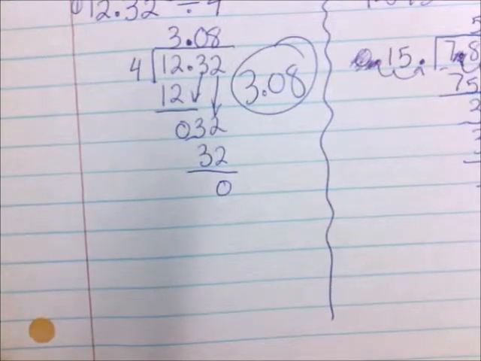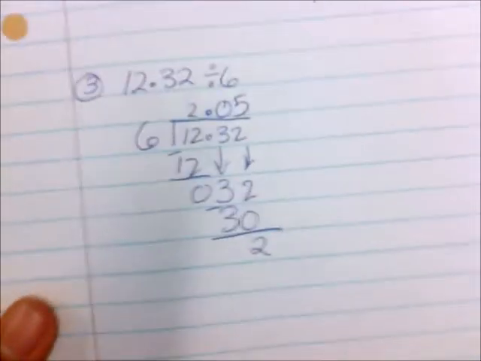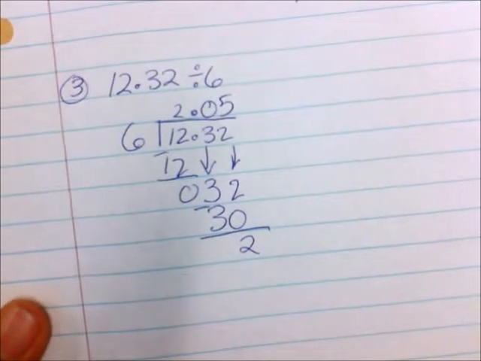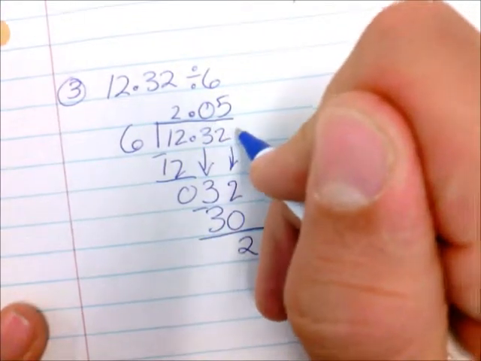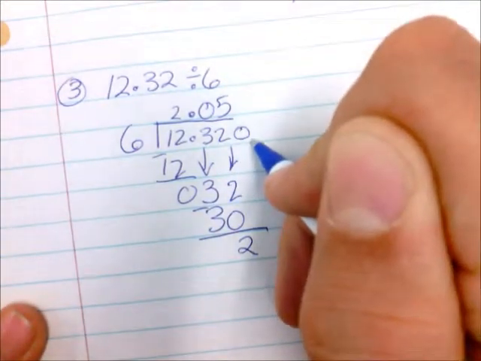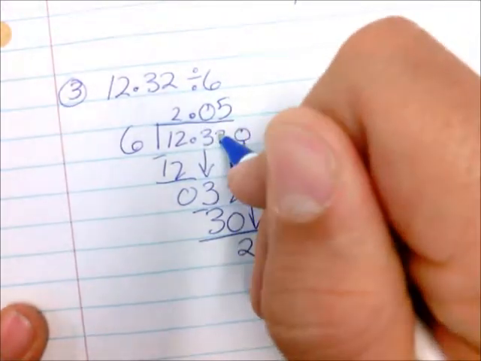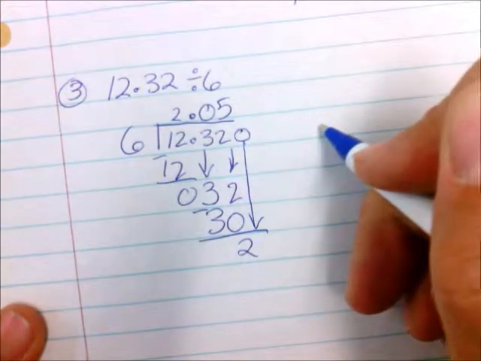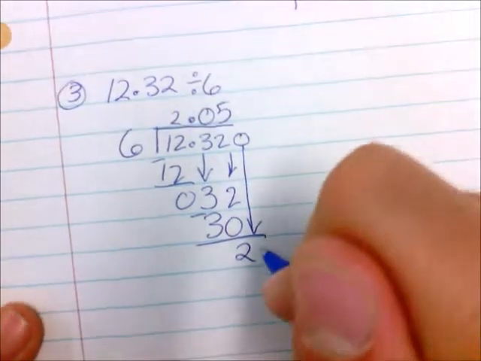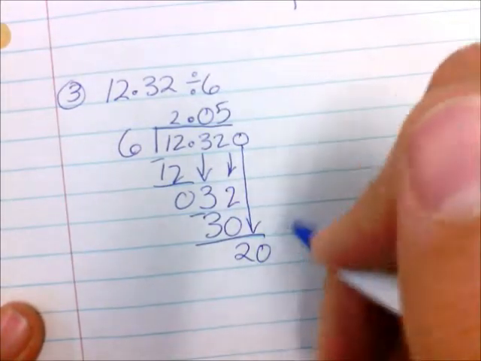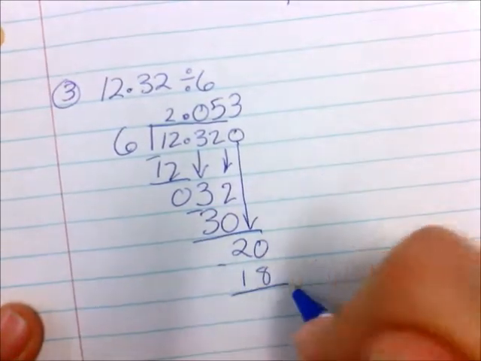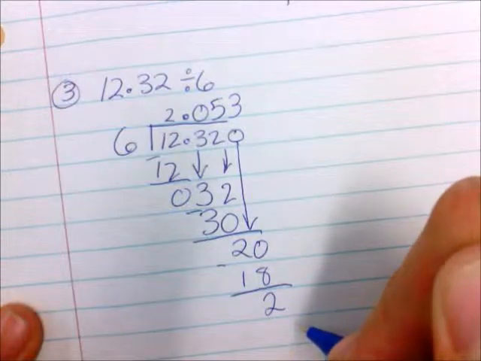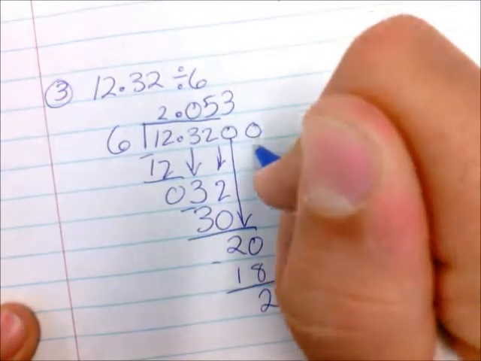All right. Whereas before, I got a 0 when there was nothing else to bring down in both problems. Now I have something, and I cannot say there's going to be a remainder. So, to fix this, I'm going to add a 0 right here and bring it down. Remember, adding zeros after the decimal point, after all the numbers, will not change the value. All right. 6 goes into 20. Let's see. That's 3 times, and that's an 18. I subtract, and I get a 2 again. Add another 0.